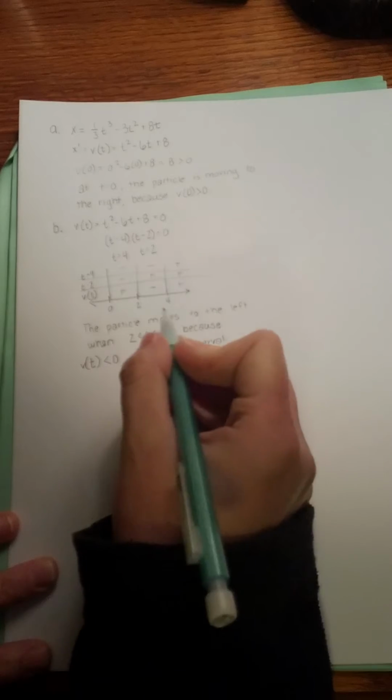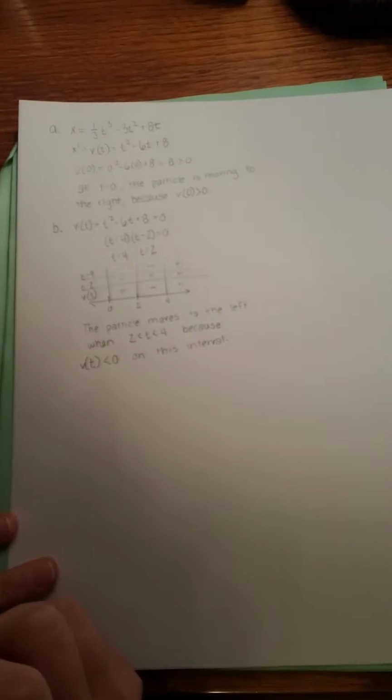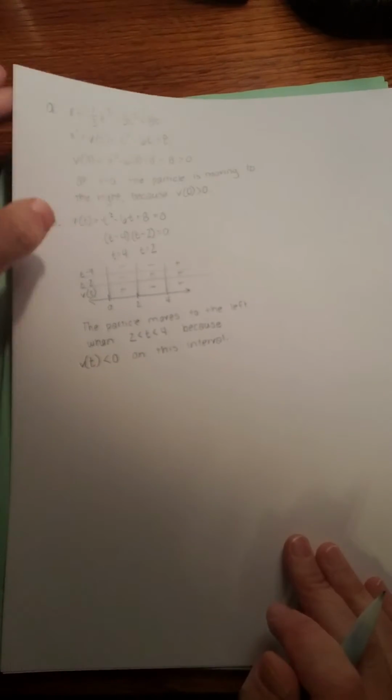So that velocity is negative on this interval. That's all you need for part B. Let's move on to part C.